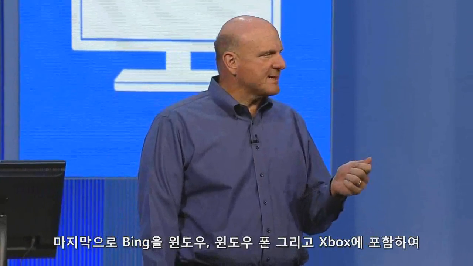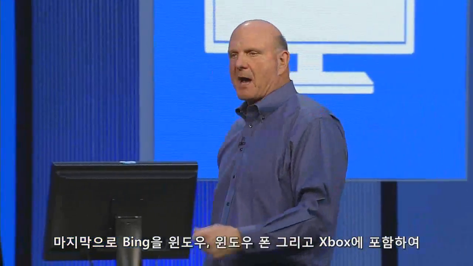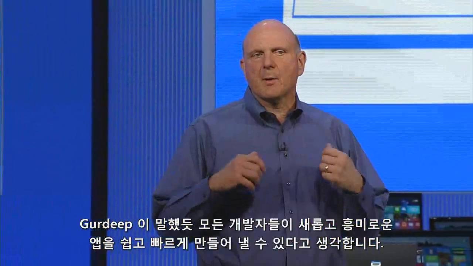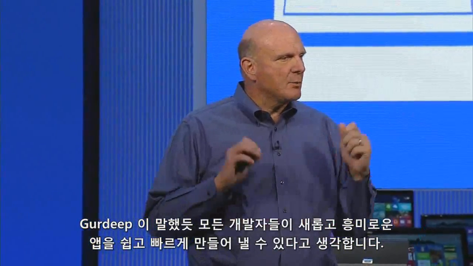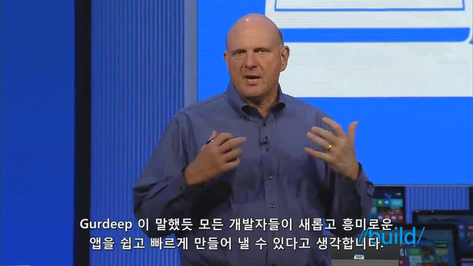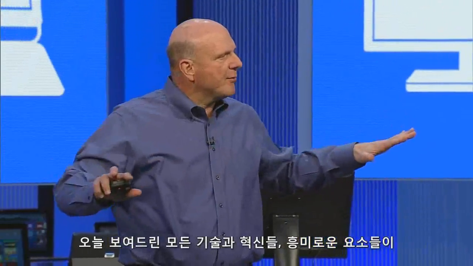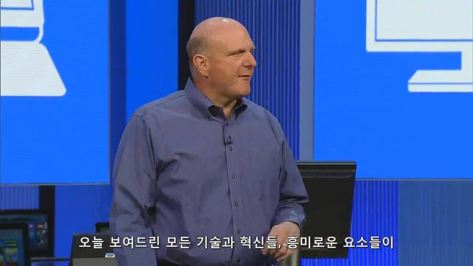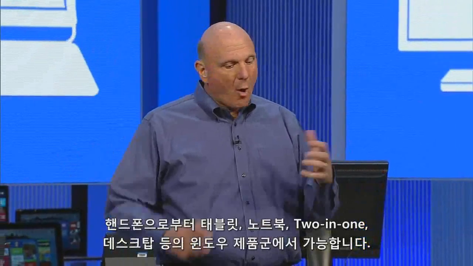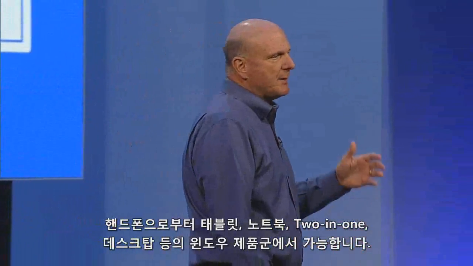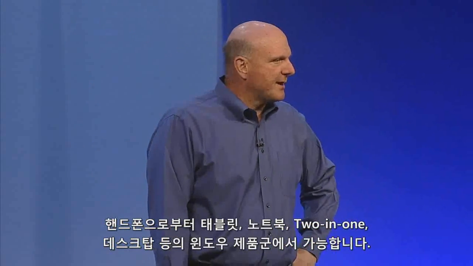And last but not least, I think building Bing into Windows and to Windows phones and into Xboxes allows not only us, but all developers to be able to very rapidly do some of the exciting new kinds of applications that Gurdeep gave you a sense of in his last talk. So a lot of new things, a lot of new ground, a lot of innovation, and a lot of excitement, all available in the Windows family of devices, from phone to tablet to notebook to 2-in-1 to desktop. I think all very, very exciting.